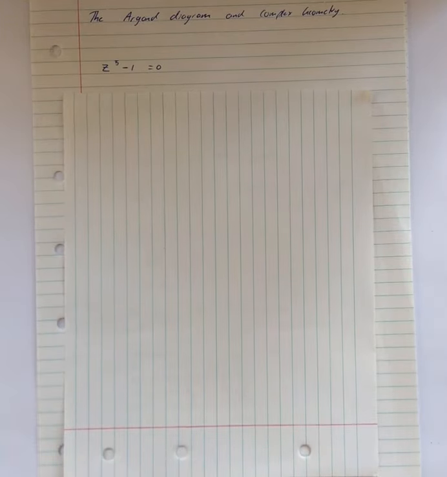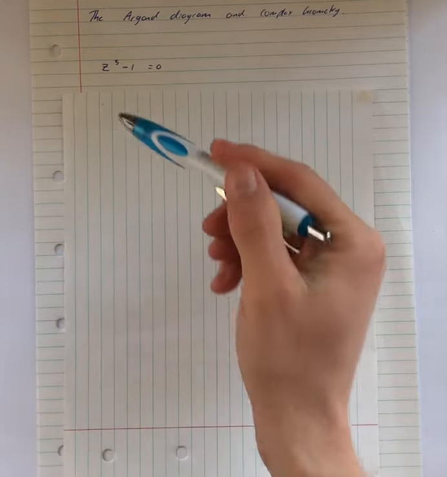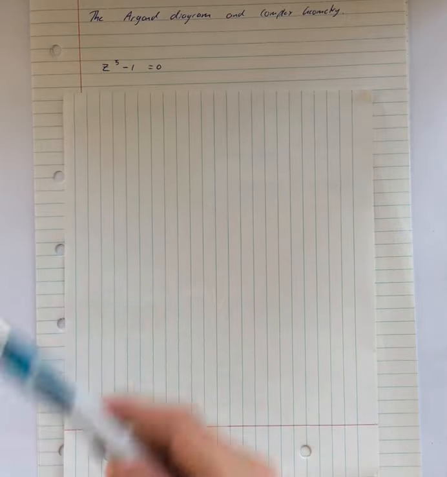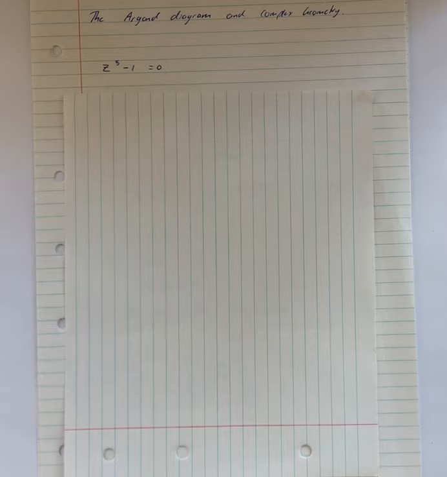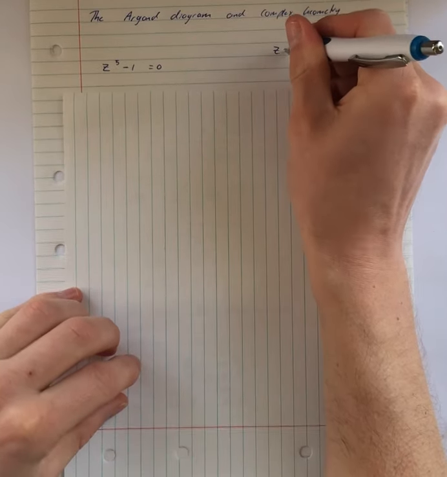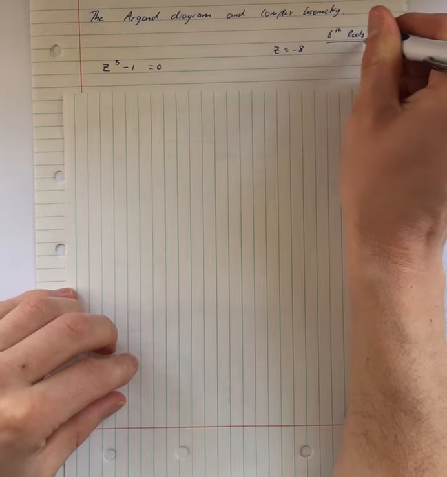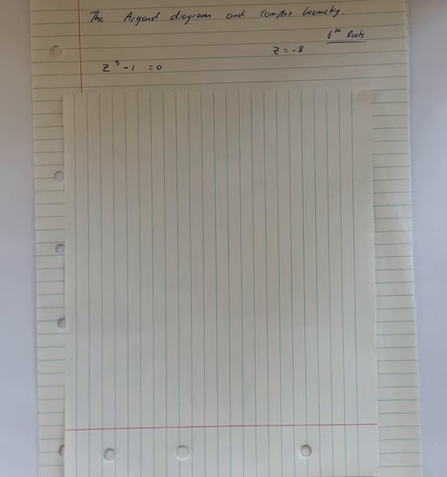Alright, the Argand diagram and complex geometry. So in the previous video we went through how to solve complex algebra in the form of, say, z to the power of 5 minus 1. In that previous video I think we found the sixth roots of z equals -8, the sixth roots of this equation. So that's what we did in the previous video.